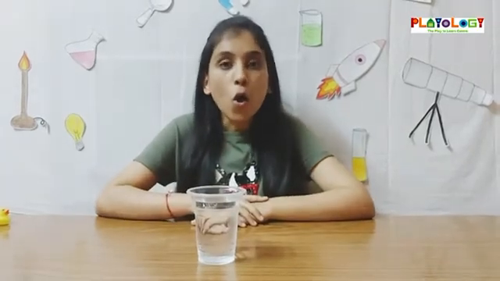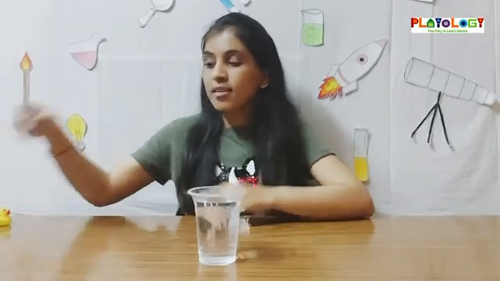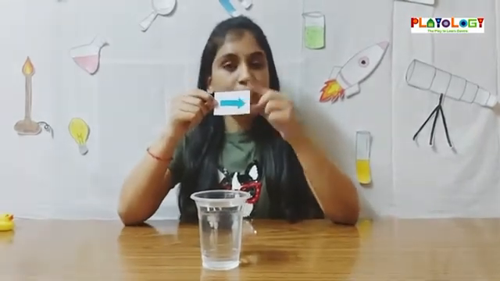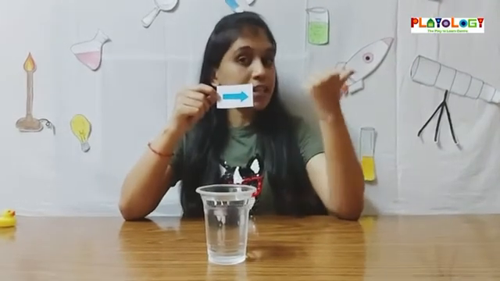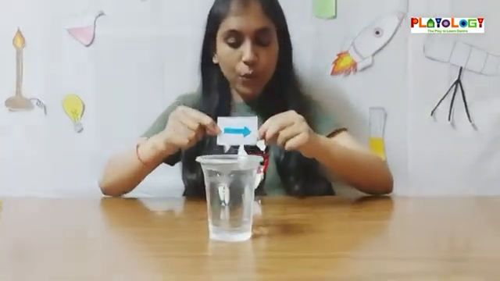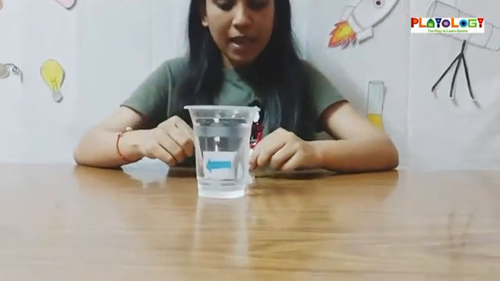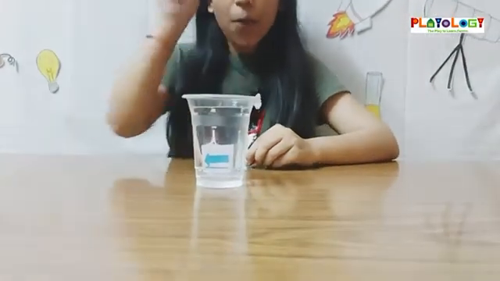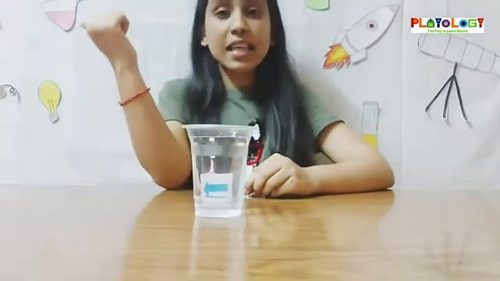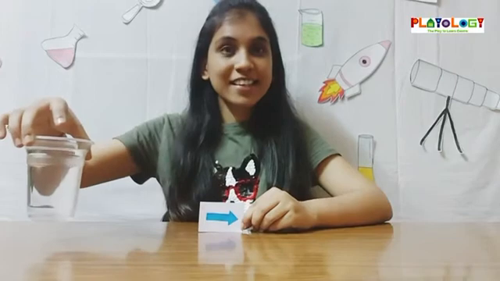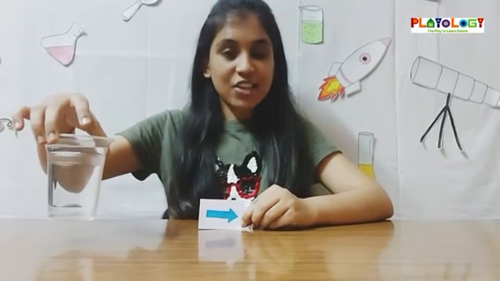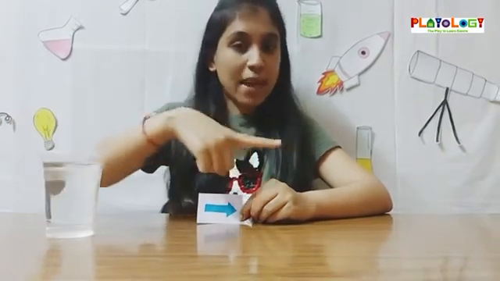So kids, this is called optical illusion, where the arrow which is actually pointing this side, when put behind a glass of water, points this side, but it is actually pointing to the left, to my left.